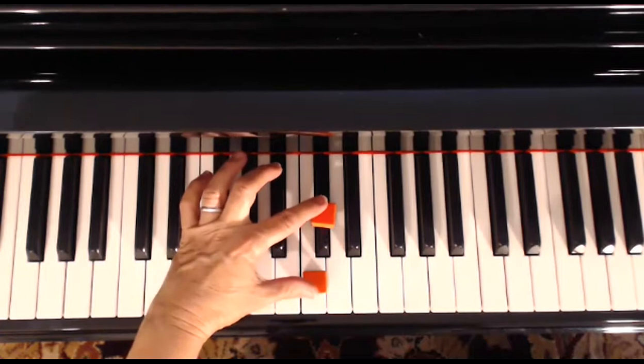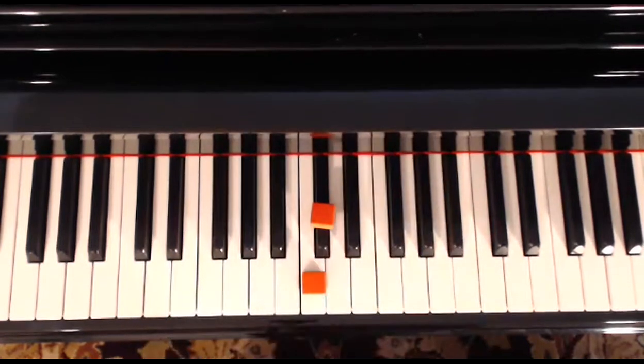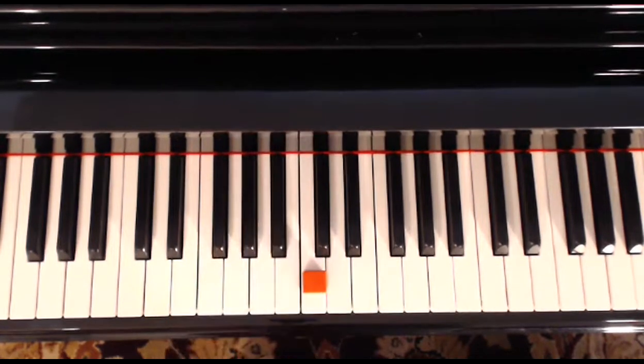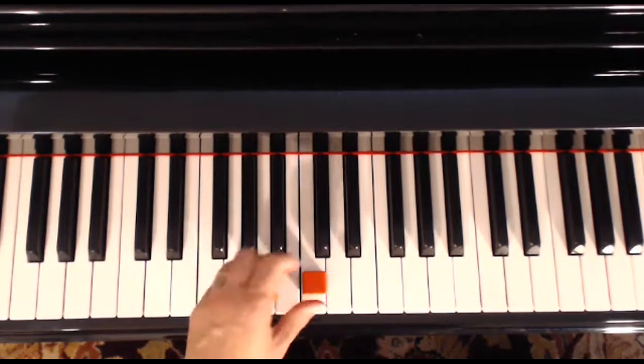When I use two different letter names, that's called a diatonic half step. Diatonic starts with the letter D, and so does the word different. So when I think of different letter names, I think of the word diatonic. It also works that way with flats.